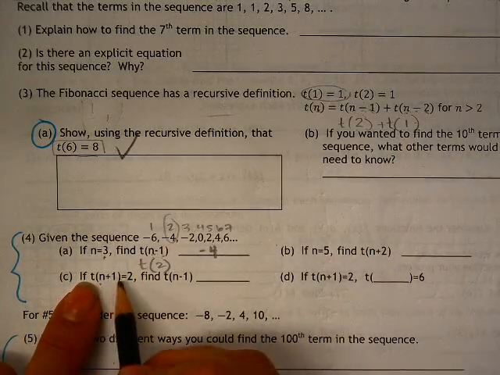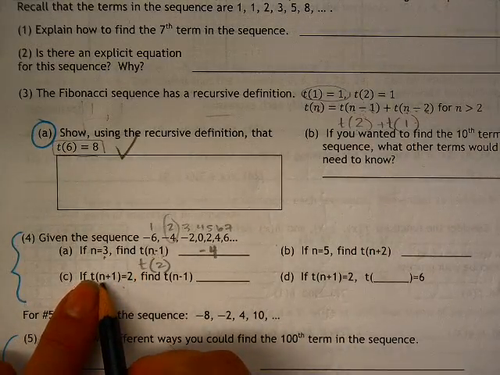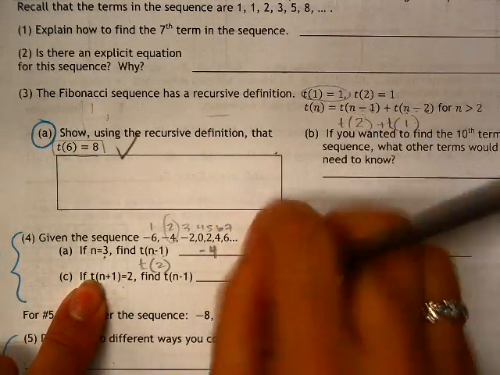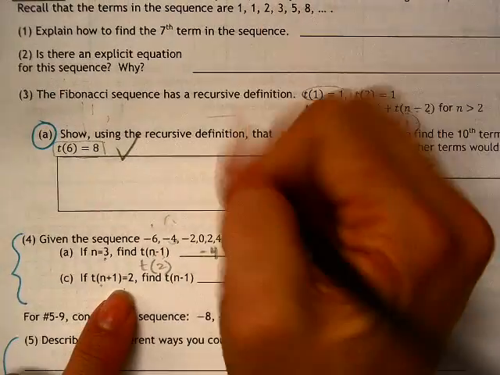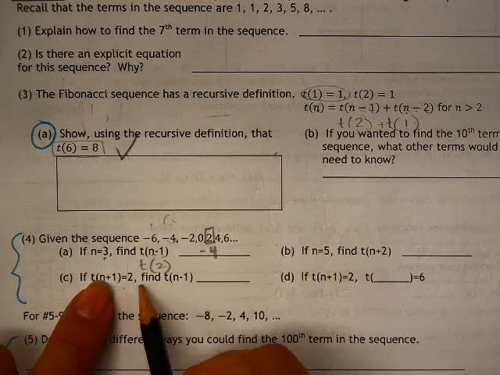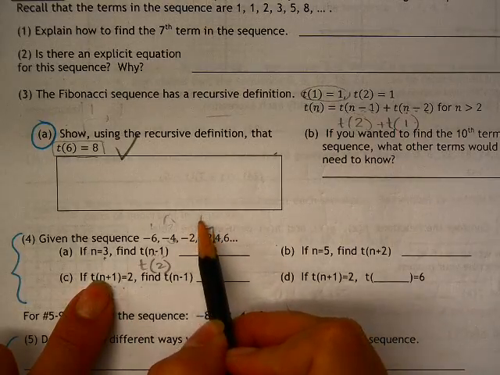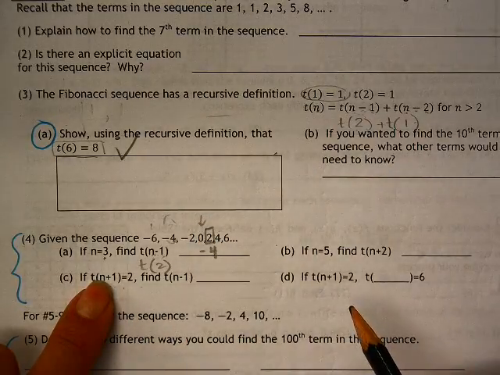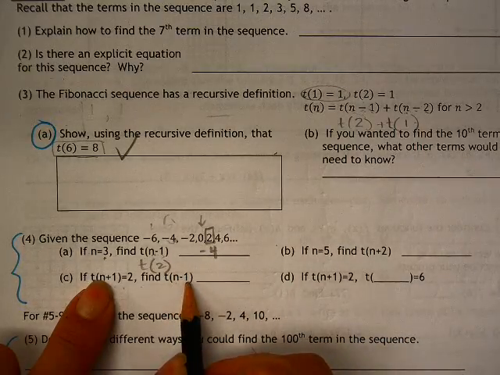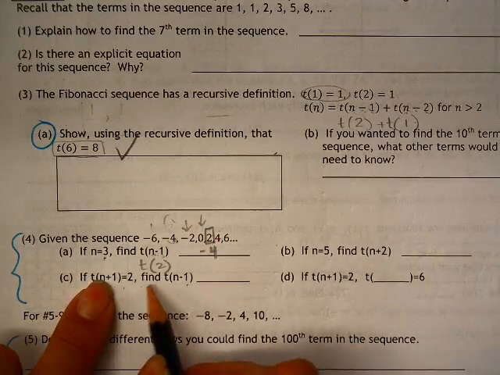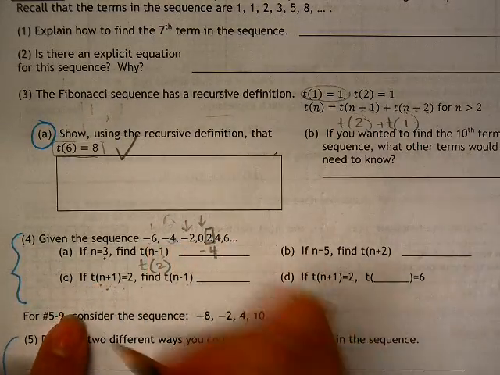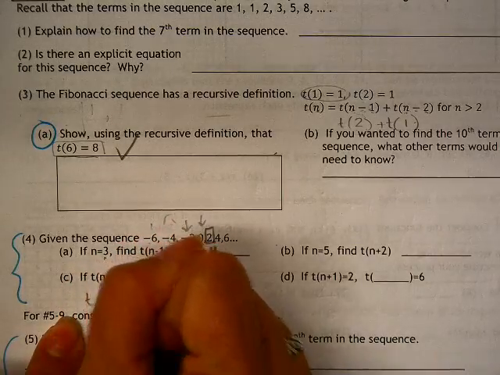Here, this is saying if a term that we're talking about is equal to 2, so we're talking about this one here, this one here is n plus 1. So in other words, this must have been n, and then the one before n is right here. Let's look at that again. So t of 2 is right here. So 1, 2, 3, 4, 5. So t of 5 is equal to 2.